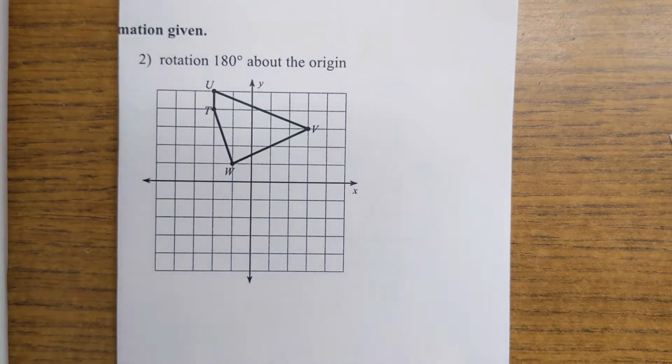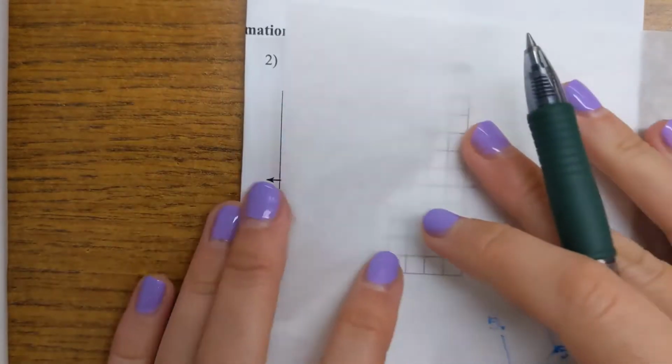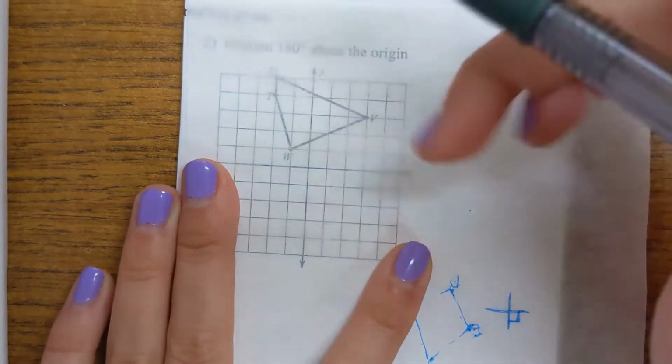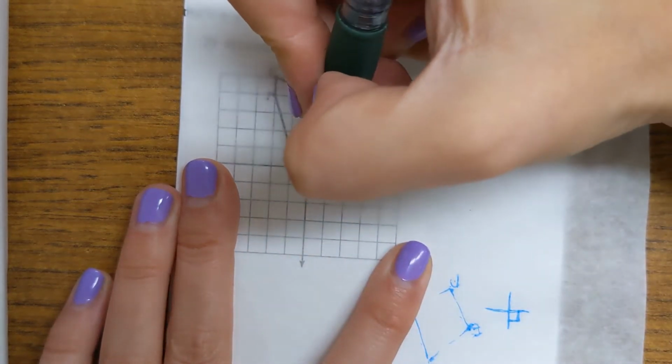180 degrees is the same as two 90-degree rotations. Or you may remember that turning 180 just means turning a half circle. So let's go ahead and draw this with our tracing paper, and then we're going to turn it. Remember to orient yourself by placing a T on the origin.